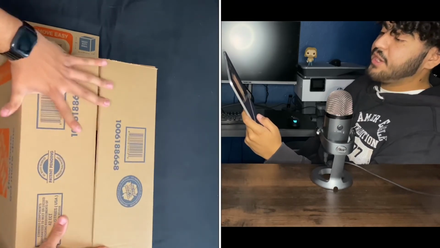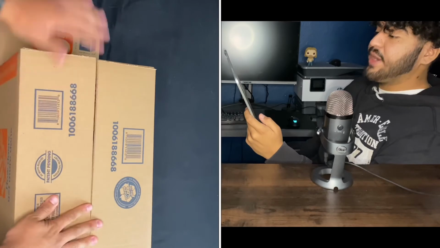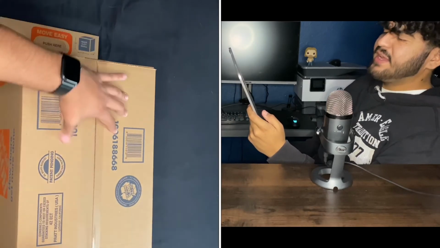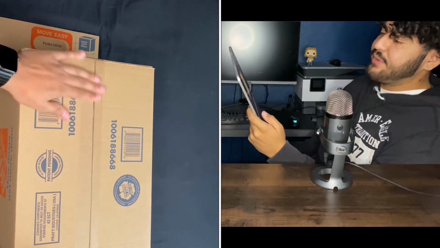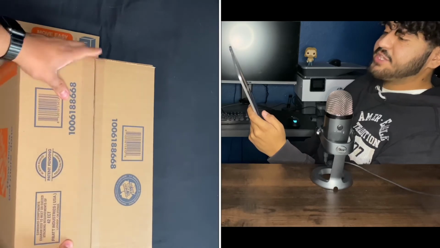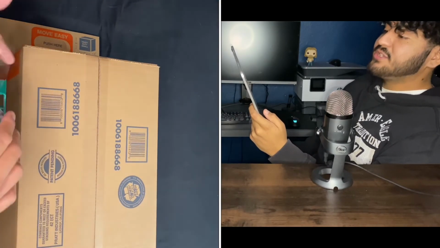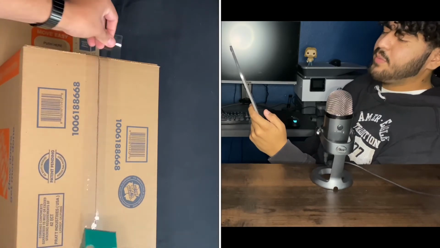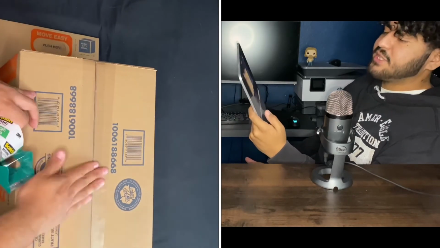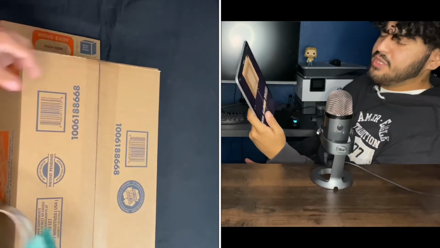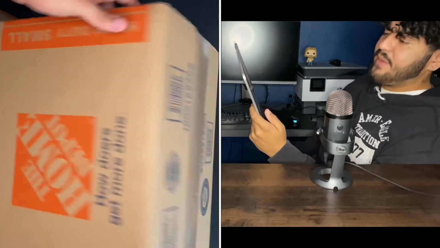Fold it nice and good, and you're gonna put tape right over it, right down the middle, just like that. It's really easy putting on the tape. Just make sure it's smacked down so it's stuck on pretty good. What I like to do is double tape it. Some people have recommended triple taping it just in case, but I found that double taping it is perfect. Nothing has ever happened.